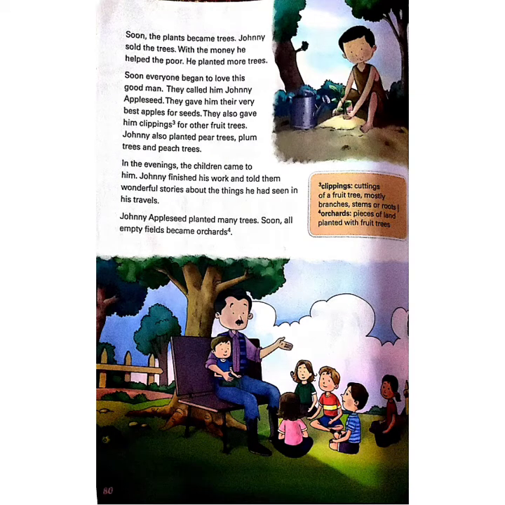Good morning, students. Today we'll continue the chapter Johnny Appleseed. In our previous class, we have learned about Johnny, that he was a good farmer. He always helped the poor people and he planted many apple seeds. So today we'll continue the chapter.